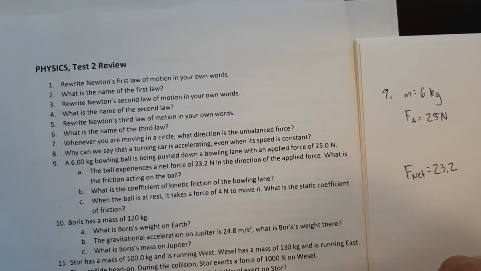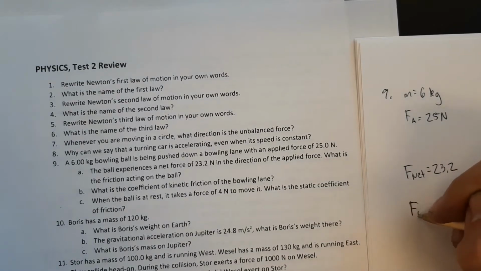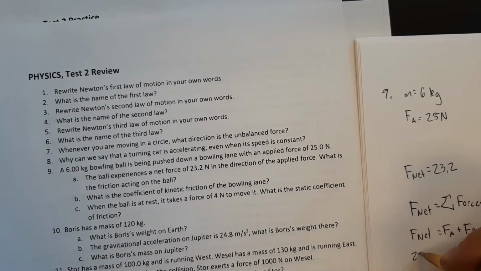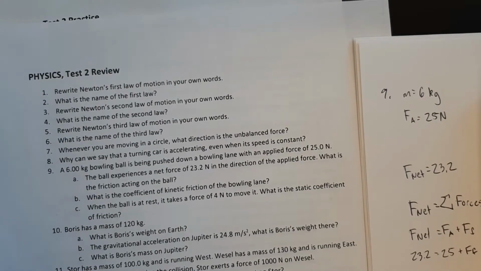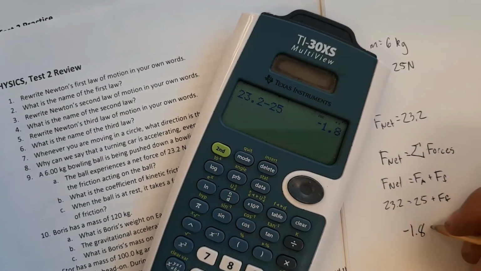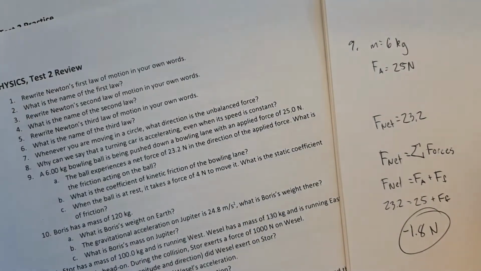So for this, we need to think about what the definition of net force is. F net is the sum of all of our forces. Okay, so the 2 forces we've got on this thing are Fa and friction. Okay, so our net force is equal to the sum of the 2 of them. We know what F net is. It's 23.2. And we know what our applied force is. It's 25. So looking for our friction, we're just going to subtract that over. So 23.2 minus 25 gives us a friction force of negative 1.8. The negative just means that it's in the opposite direction from our applied force. So we've got a friction force of 1.8.